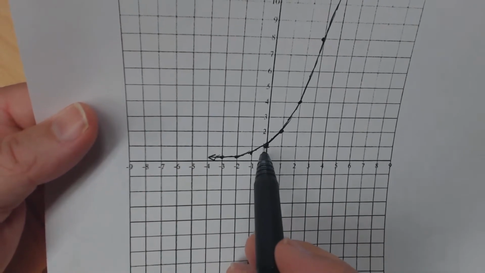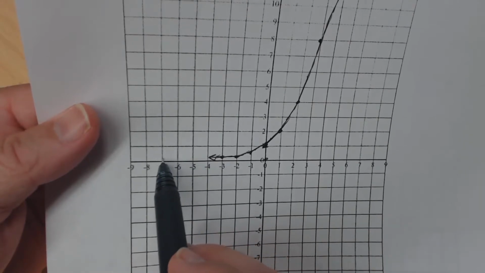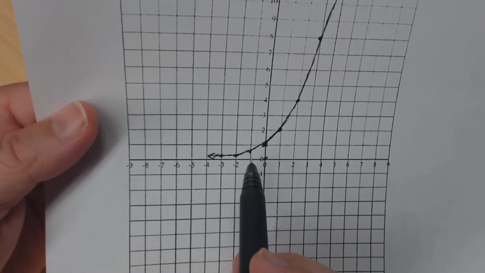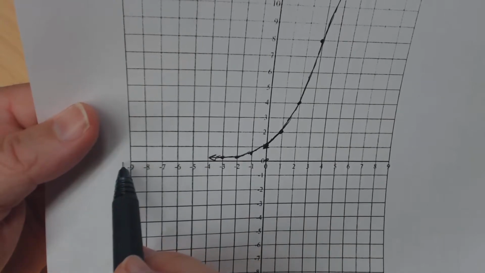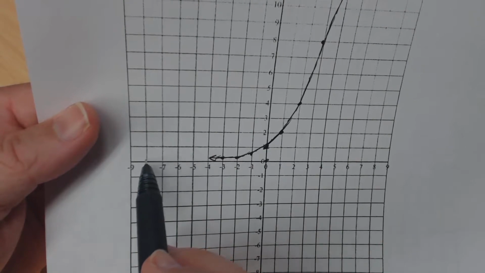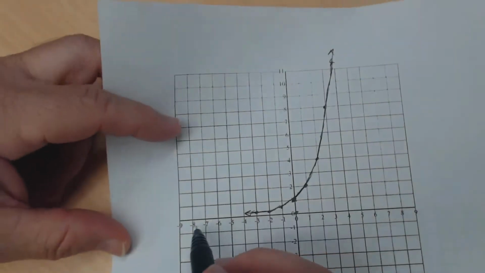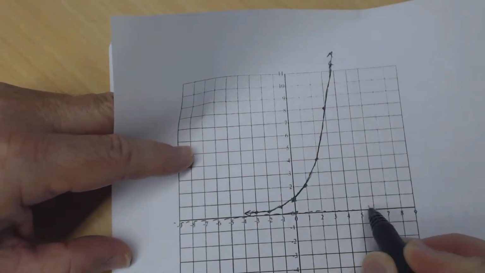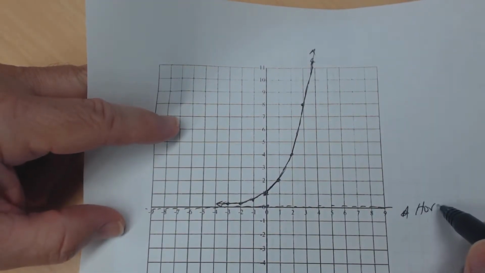Now, as I go to the left, I want you to notice something. As I keep on going to the left, your y values keep getting smaller. I want you to notice the graph, when you go to the left, is going towards the x-axis. See this right here? So your y values are getting smaller and smaller towards the x-axis. So that x-axis right here, I'm going to use a dotted line to indicate it. This x-axis right here is called the horizontal asymptote.